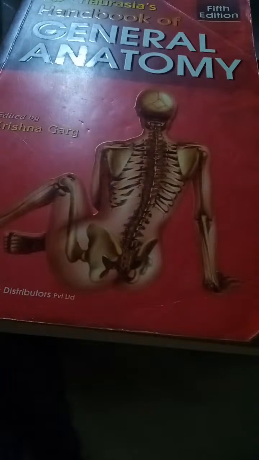Ellipsoid joints. Articular surfaces include an oval convex male surface fitting into an elliptical concave female surface.